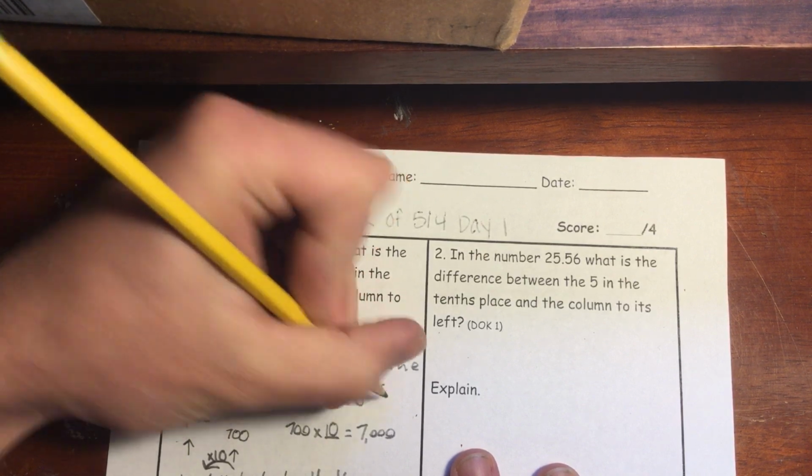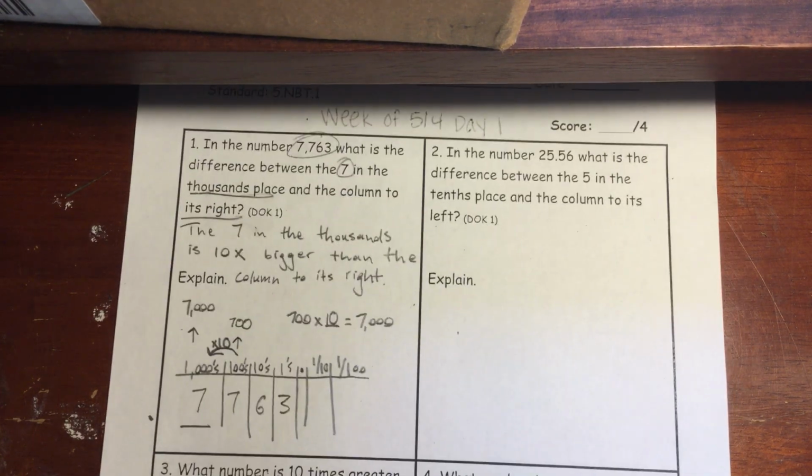Okay. All right. So the 7 in the thousands is 10 times bigger than the column to its right. I know that because the value of the column to its right was 700. The value of the 7 in the thousands is 7,000. 7,000 is 10 times bigger than 700.